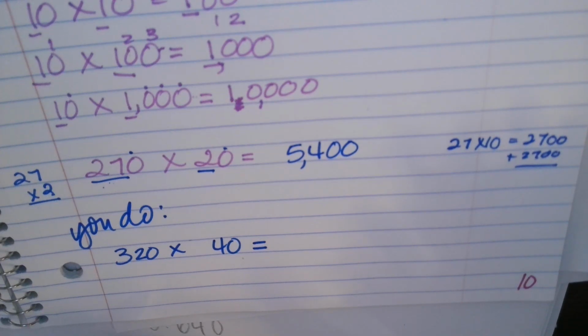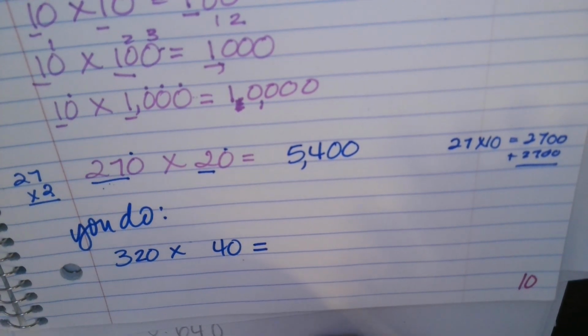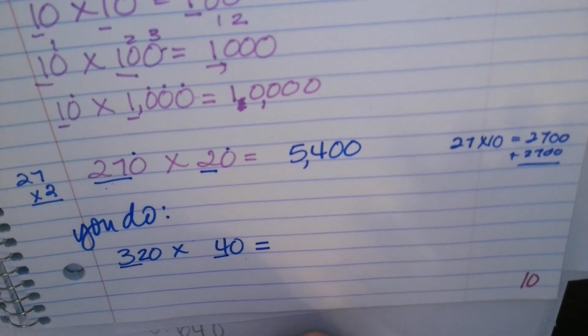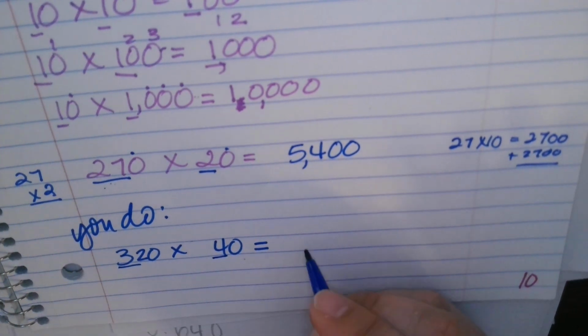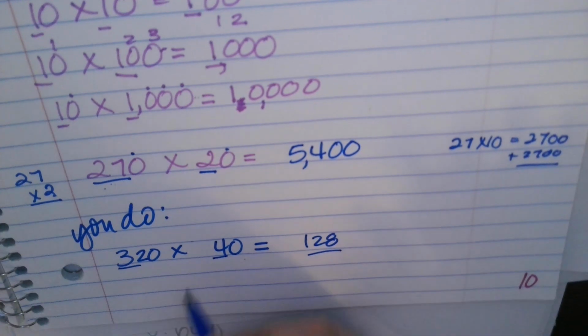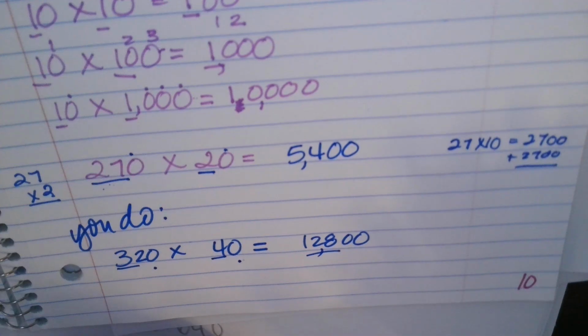Okay, Jackson? Dichi? Did you have an answer? So I got 12,800. Okay, what did you do? So I multiplied 32 times 4 equals 128. Then I saw 2 zeros, so I added them at the end. Perfect. 12,800. Any questions about that?